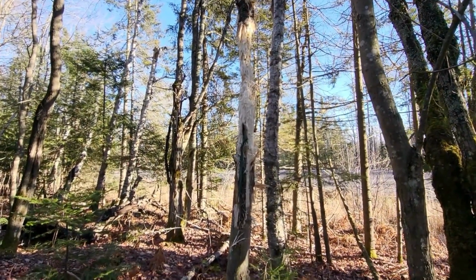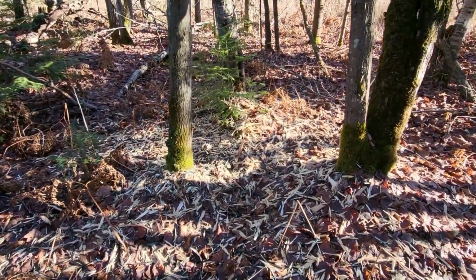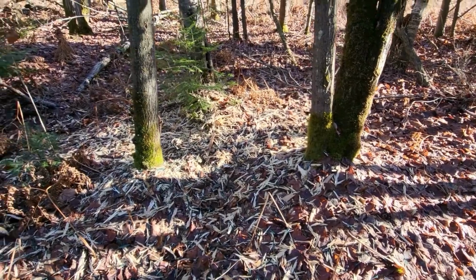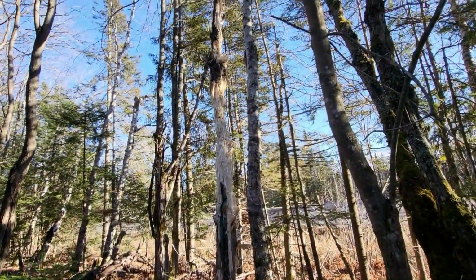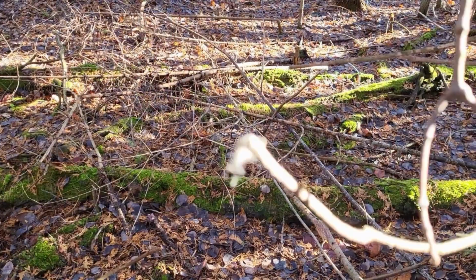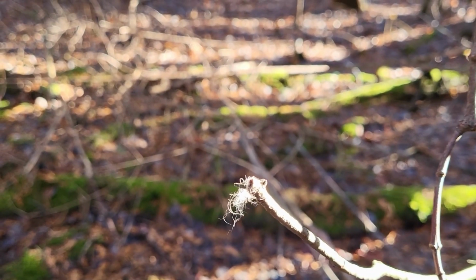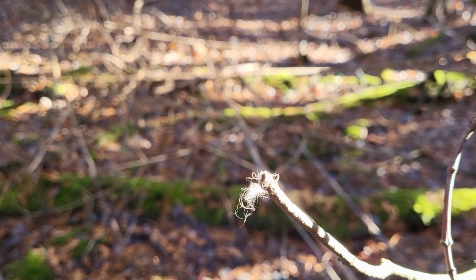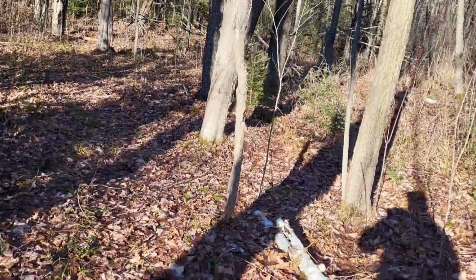Wonder what's tearing this tree apart. Even though that does look like maybe a woodpecker, I am not sure, just because it ripped it apart so much. Sometimes you notice that there's little bits of fur like this on sticks and twigs. These are great things to look for.